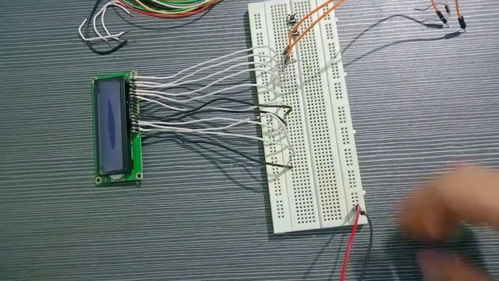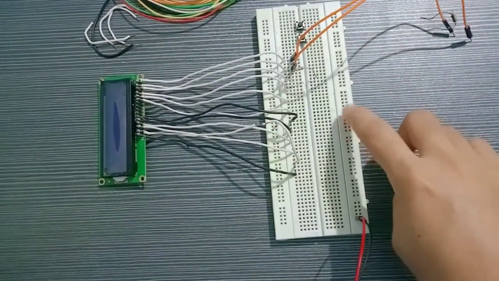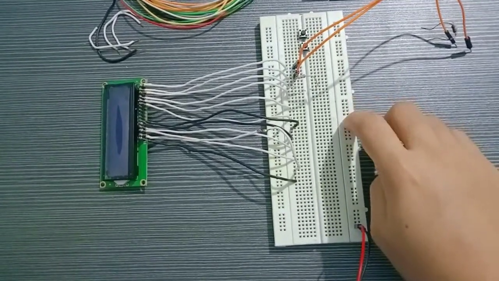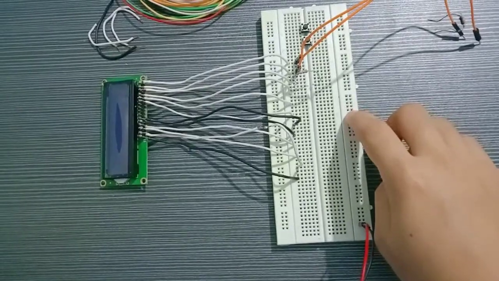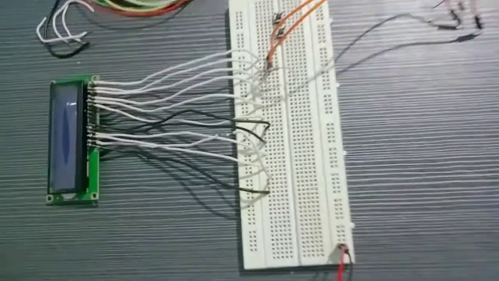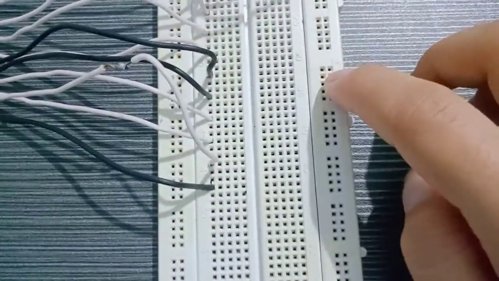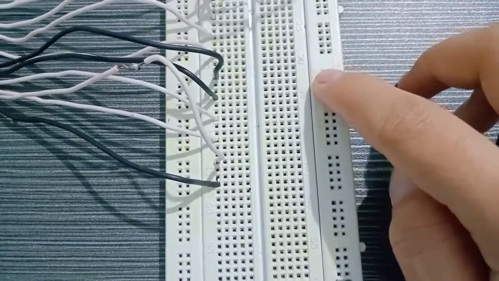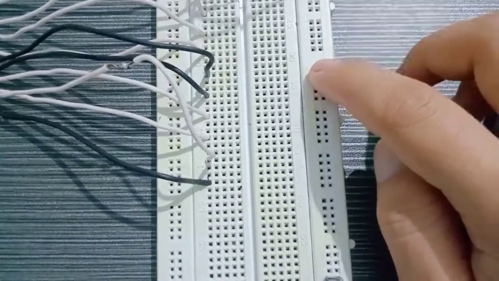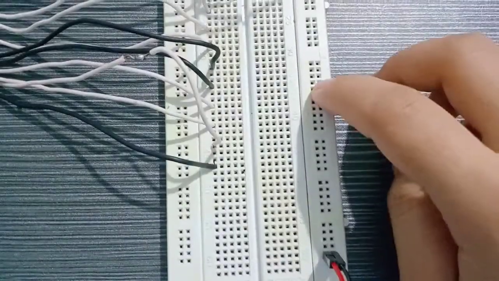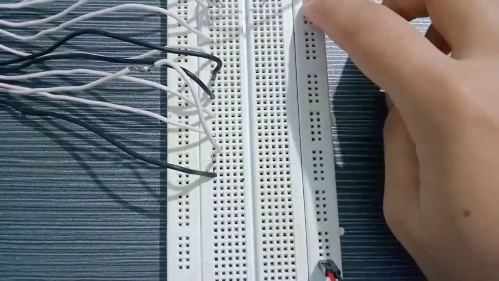So guys, in this phase of the breadboard, there's a cut connection here, so make sure you put a connection here or a jumping wire from here to here so that the input will flow here to the other side.